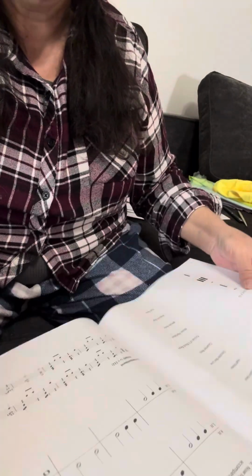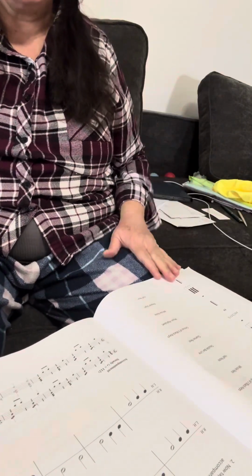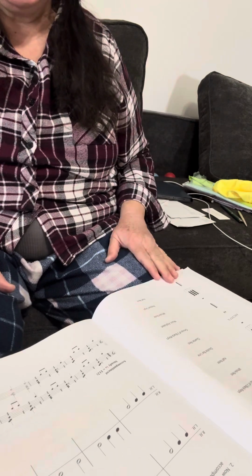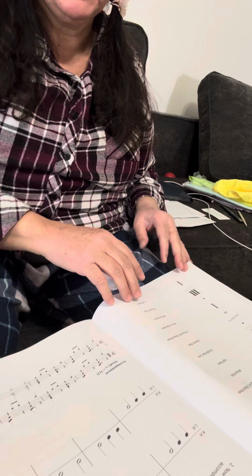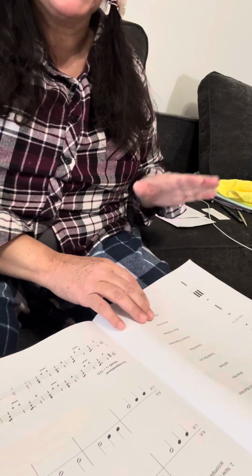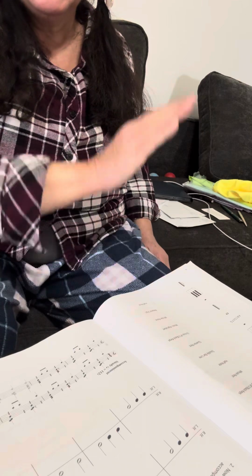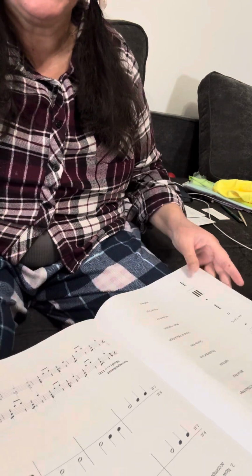Use the right hand, any note that you wish, or no notes. Ta ta ta ta ta ta ta ta. The next one, ta ta ta ta ta ta.